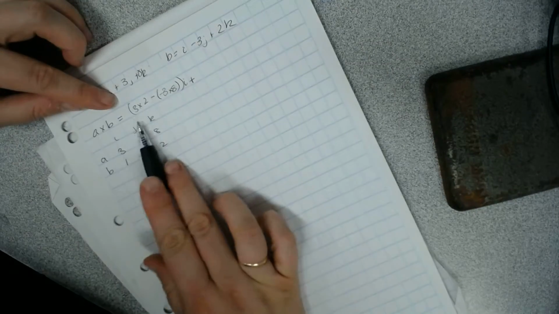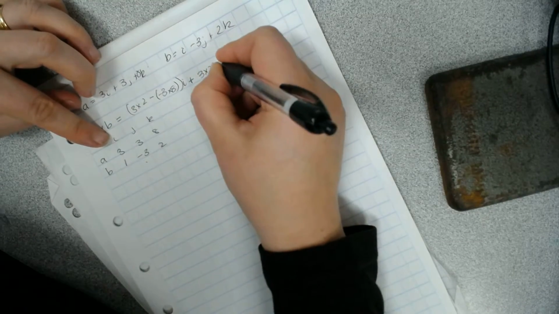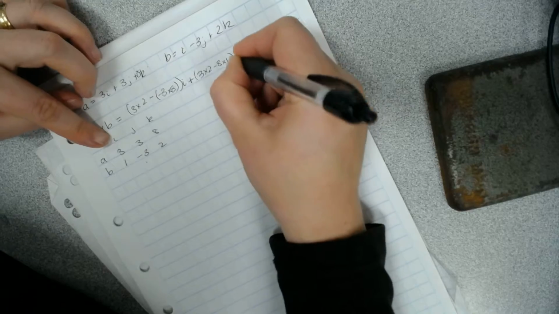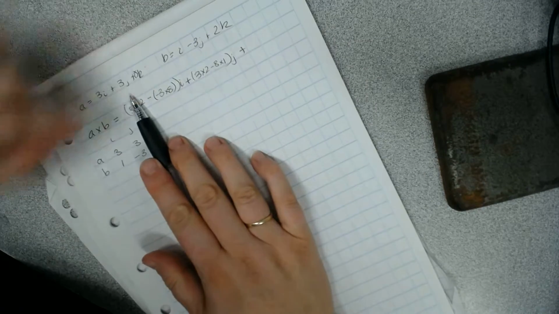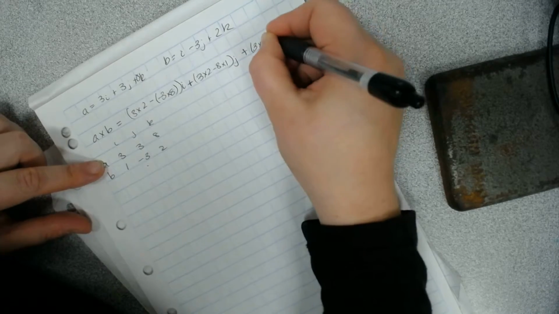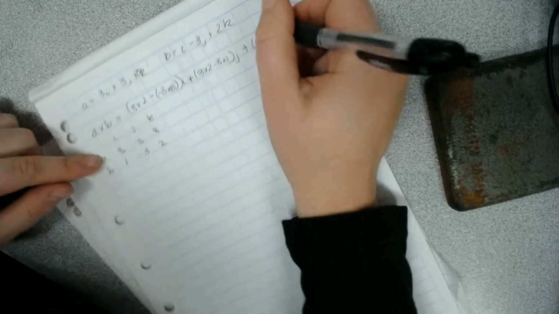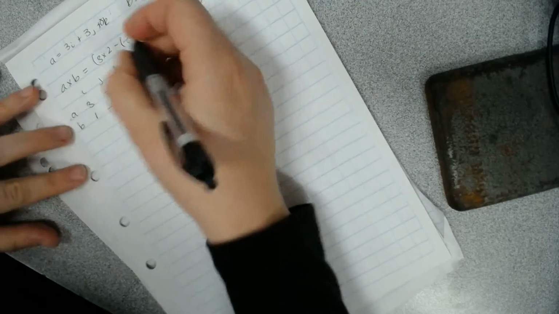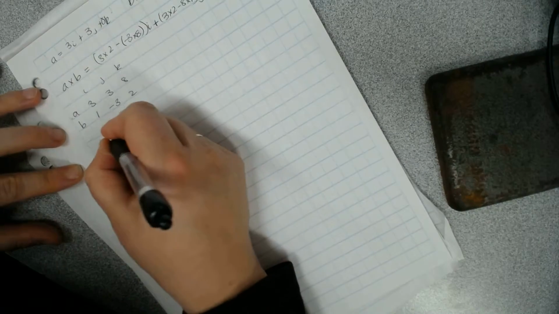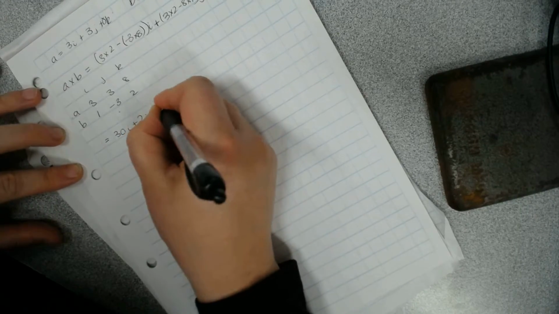Plus, now I want j, so I cross out the j column, so I get 3 times 2 minus 8 times 1, and that's my j value. Plus my k, so 3 times minus 3 minus 3 times 1 gives me my k value. And what I get out of that is 30i plus 2j minus 12k.